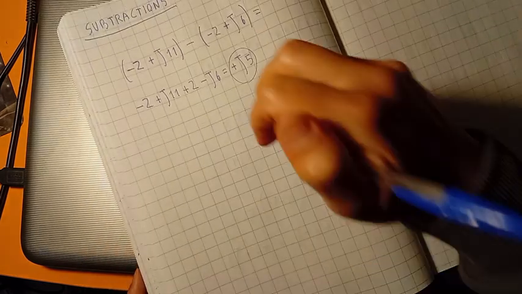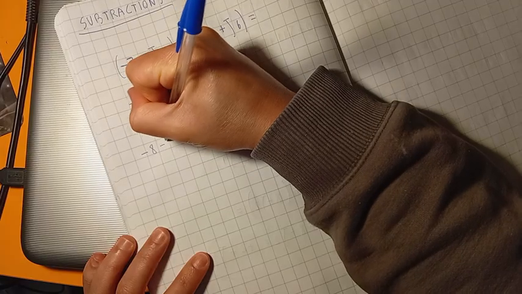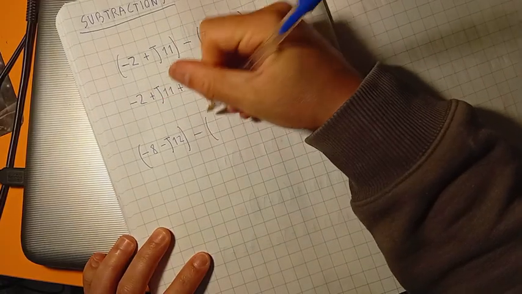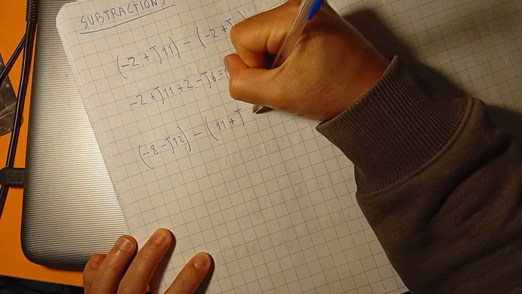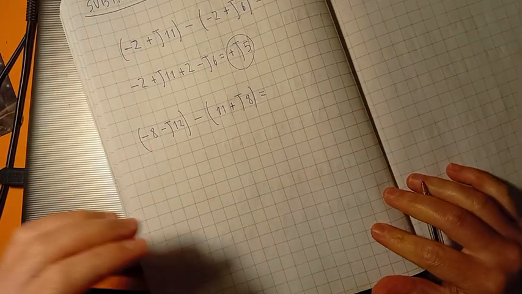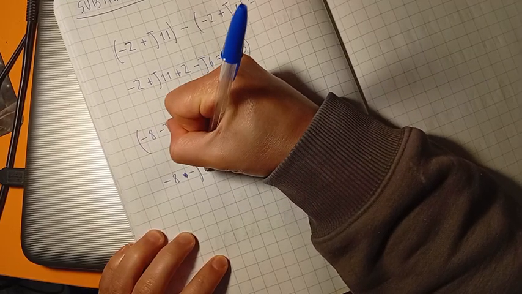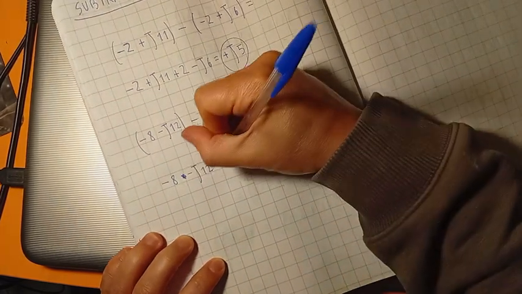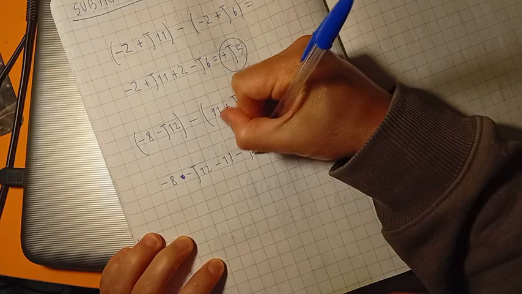Let's do another one. Minus 8 minus j12 minus 11 plus j8. Okay, what happens in this case? I can rewrite this in the same way. Minus 8 minus j12, and here minus and plus, this becomes negative, so minus 11. Minus and plus, this becomes negative, so minus j8.